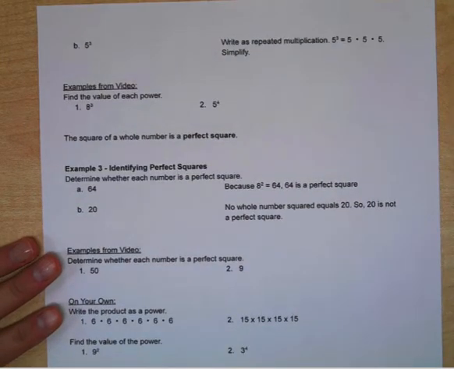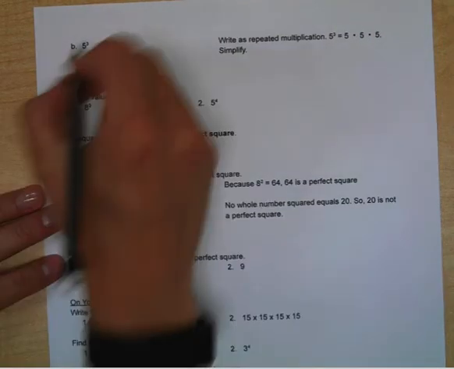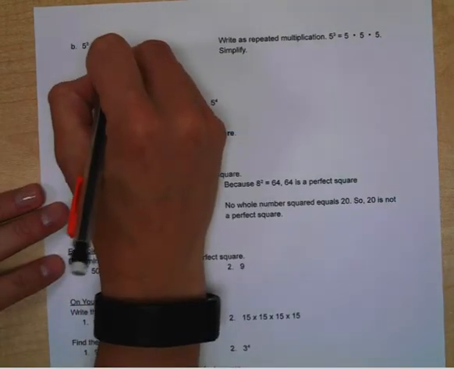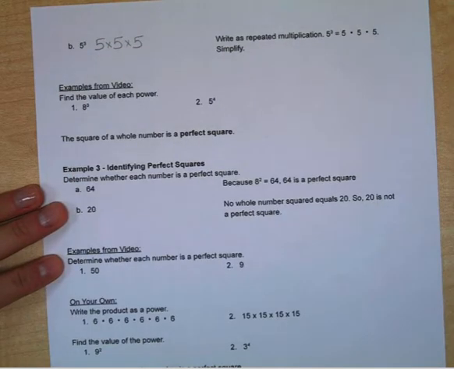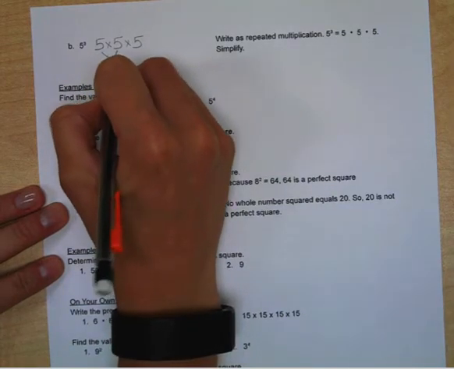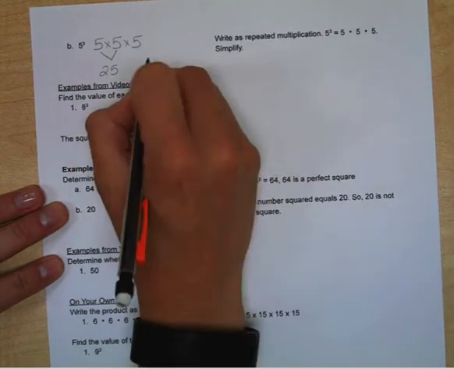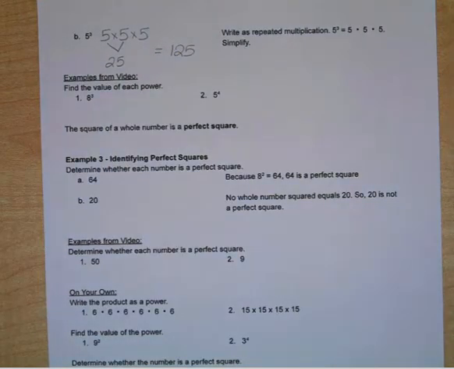Example B for this says to solve 5 cubed. So first we're going to write it as a multiplication problem. 5 times 5 times 5, and we need to figure out what that equals. Well, I know that 5 times 5 is 25. And 25 times 5 equals 125. So our final answer for that would be 125.